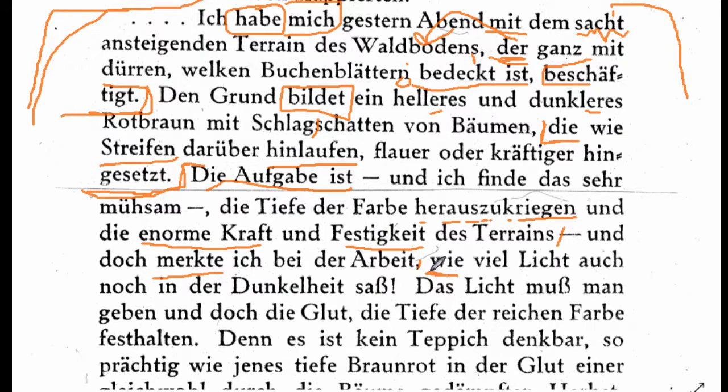Let's go on. Das Licht muss man geben und doch die Glut, die Tiefe der reichen Farbe festhalten.